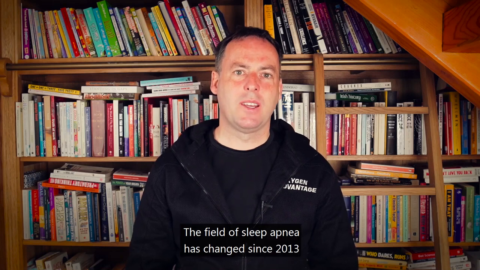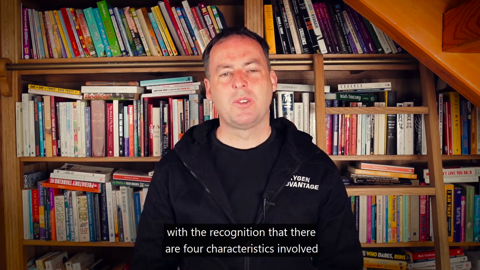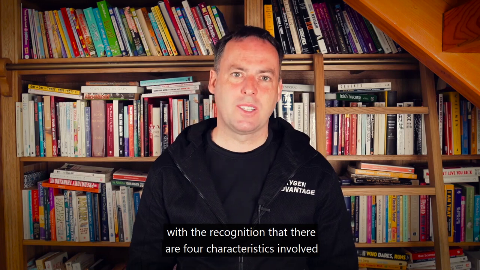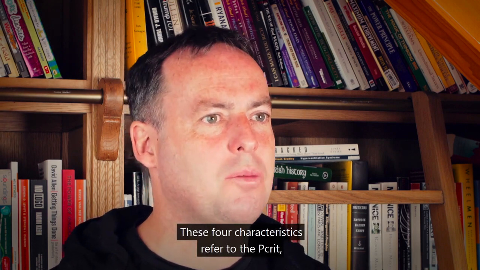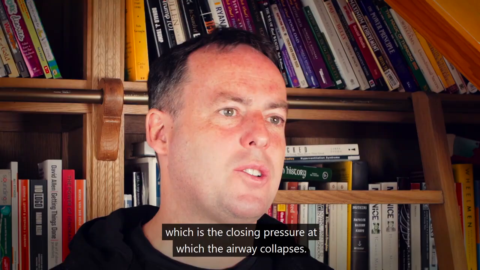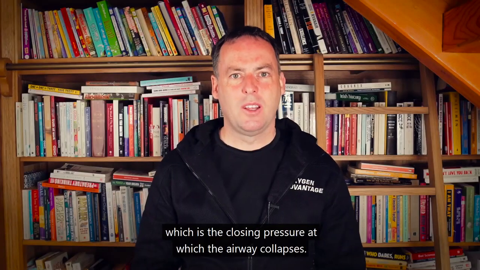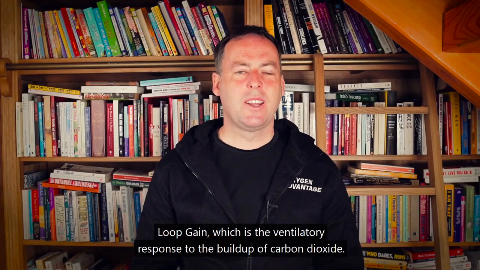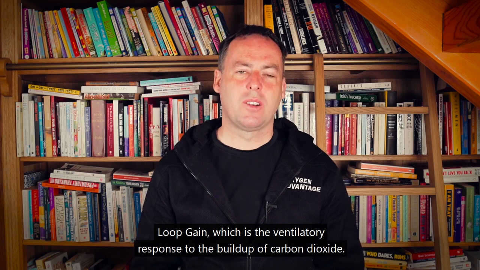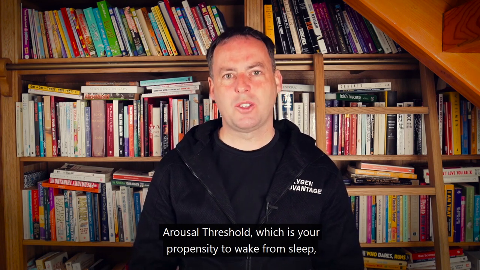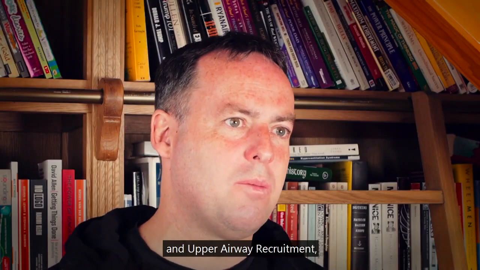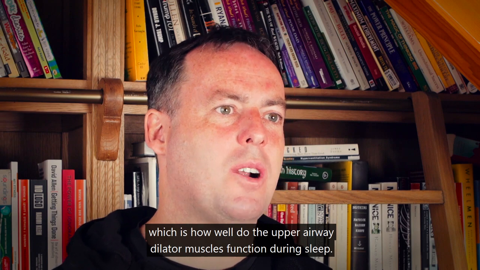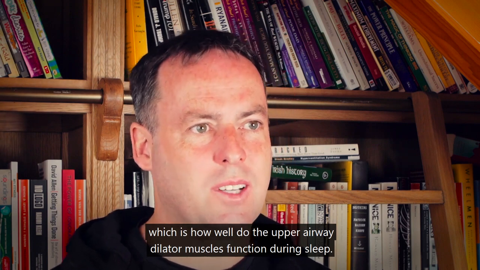The field of sleep apnea has changed since 2013, with the recognition that there are 4 characteristics involved in contributing to obstructive sleep apnea. These 4 characteristics refer to Pcrit, which is the closing pressure at which the airway collapses; loop gain, which is the ventilatory response to the buildup of carbon dioxide; arousal threshold, which is your propensity to wake from sleep; and upper airway recruitment, which is how well the upper airway dilator muscles function during sleep.